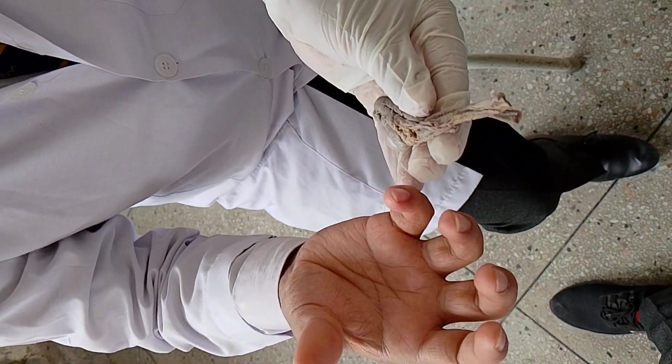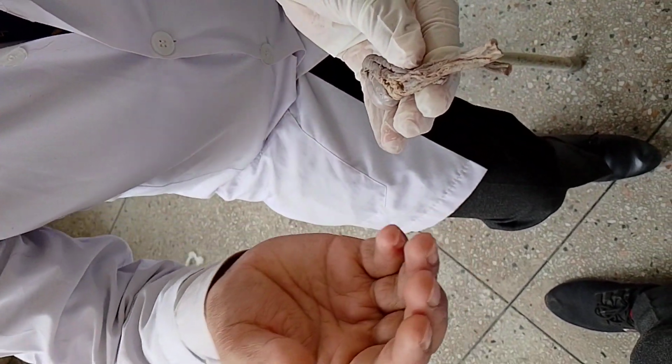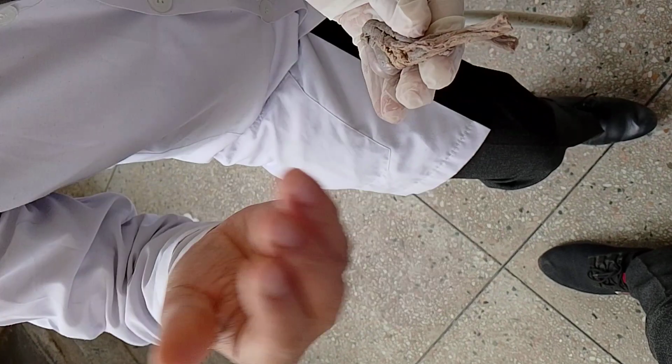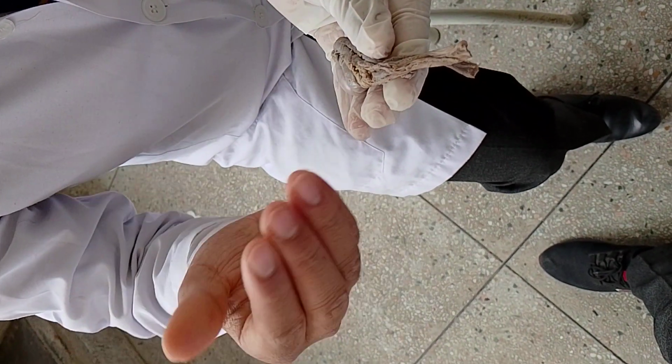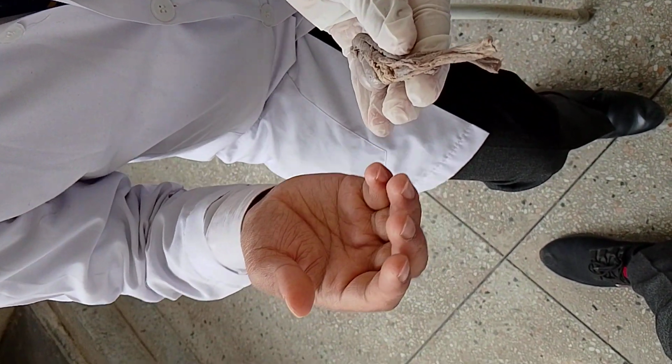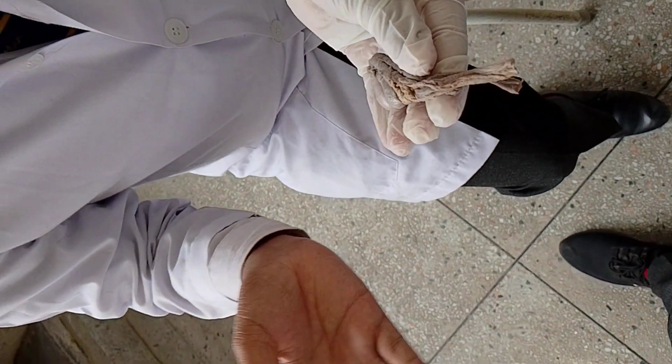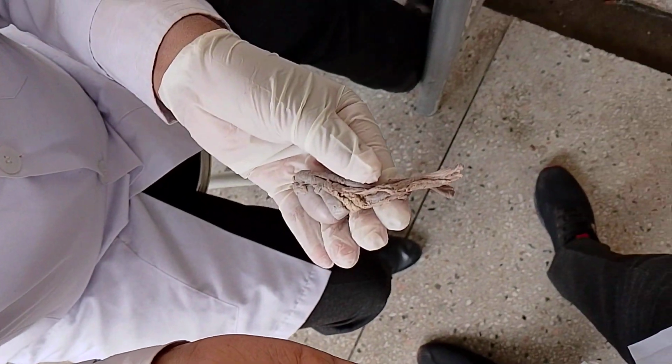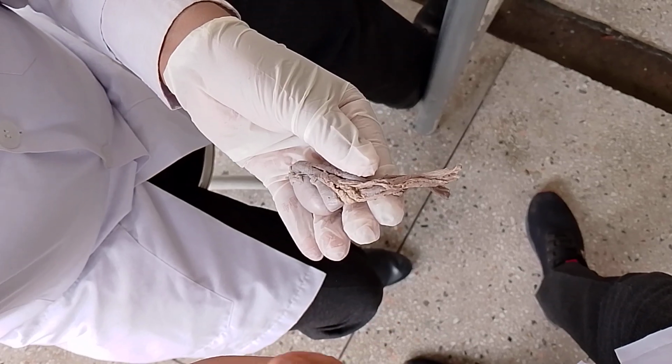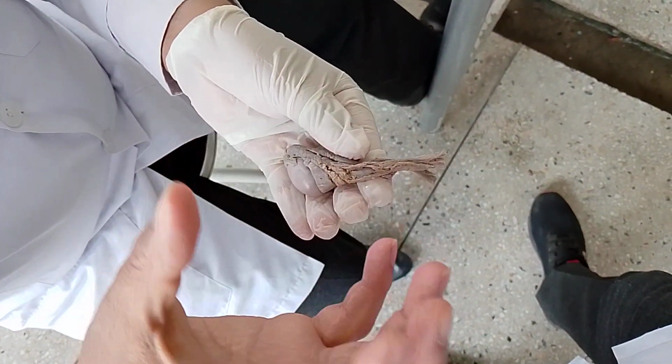Then what are the contents of the spermatic cord? The testicular artery, gonadal vessels, artery to the vas deferens, genital branch of the genitofemoral nerve, pampiniform plexus, and the cremasteric artery or cremasteric vein are the contents of the spermatic cord.